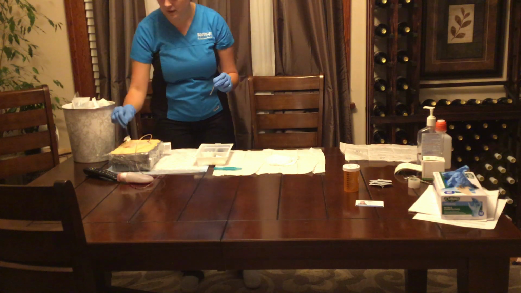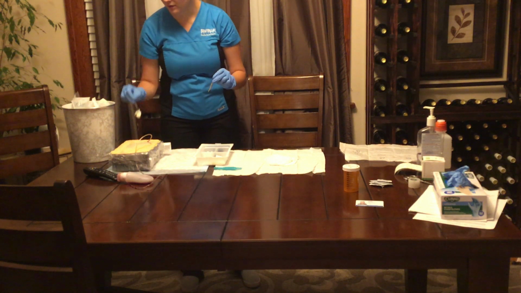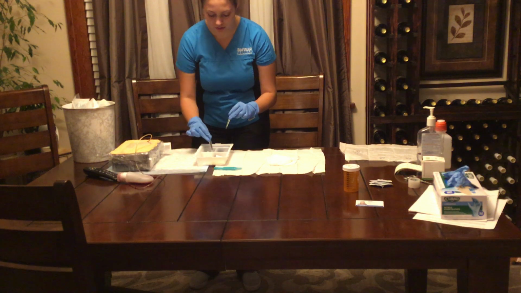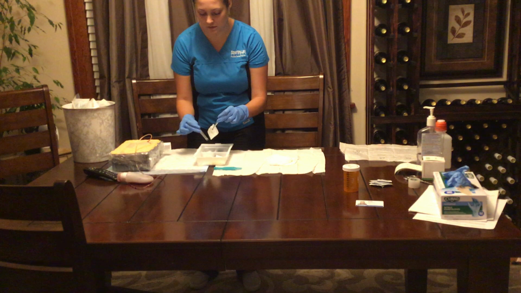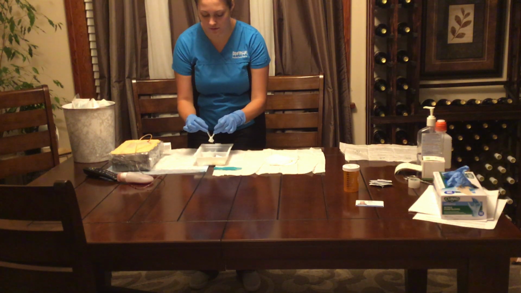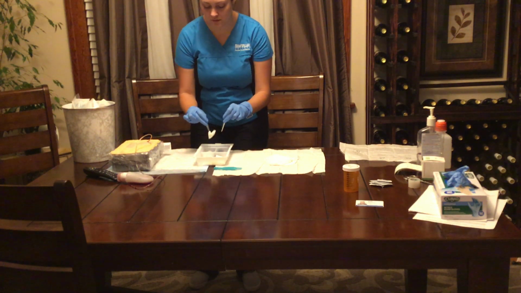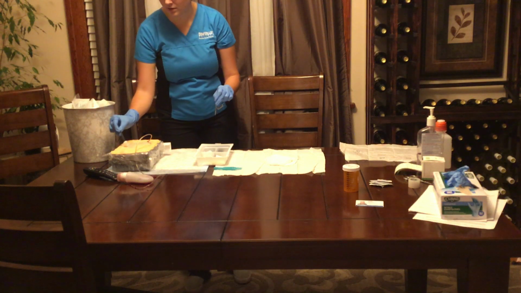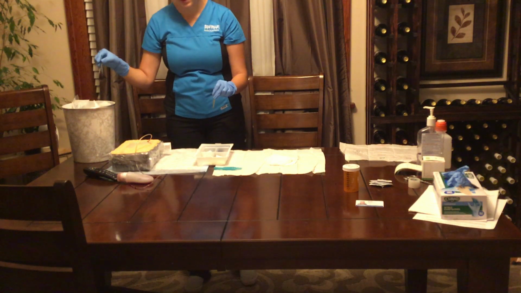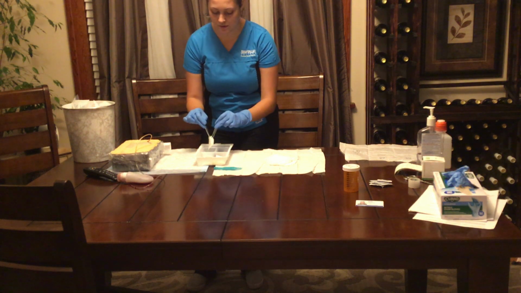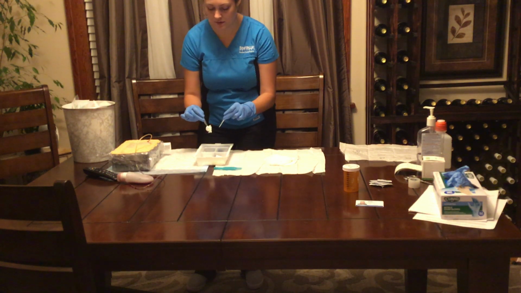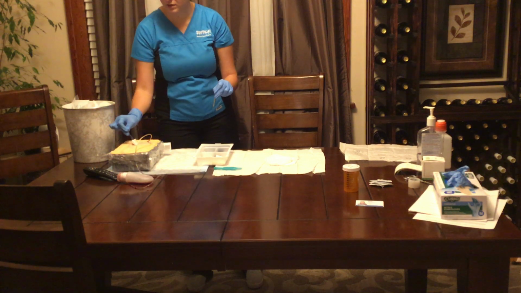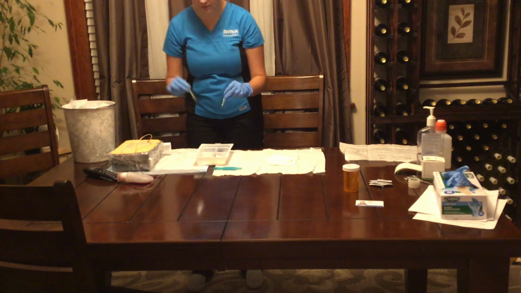So I start from the middle of the incision and swipe down, discard. And go from the outside, discard. And again on the outside, discard.